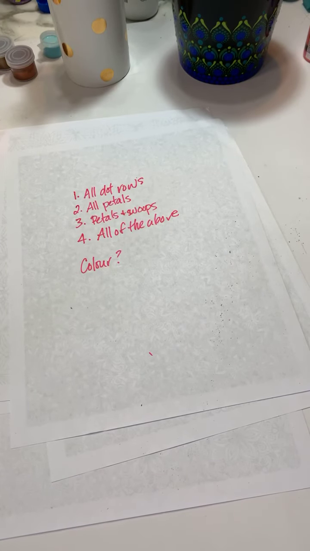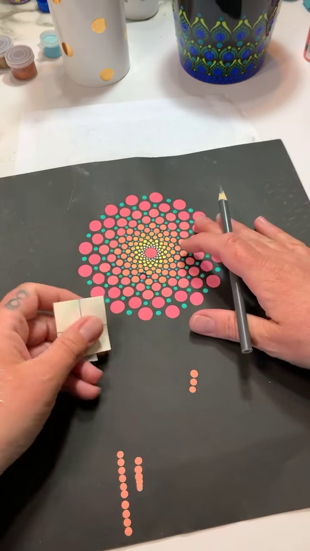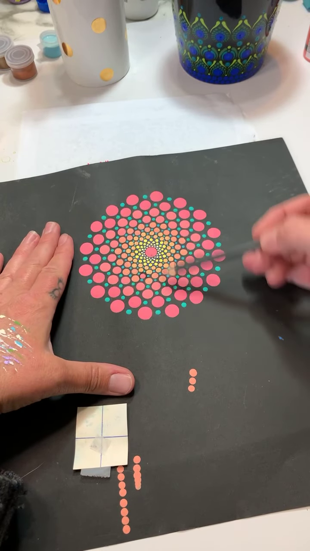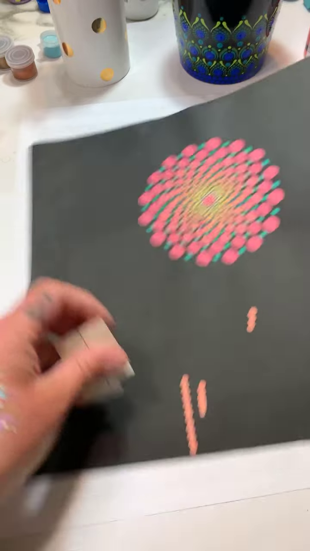Now, let's say you're partway through a piece though, and then you say, you know what, I'm tired of doing petals and swoops, and I want to add in some rows, right? So this can work whether you're on canvas or anything else, as long as you had the original north, south, east, west line.